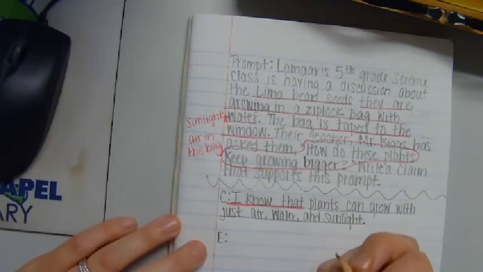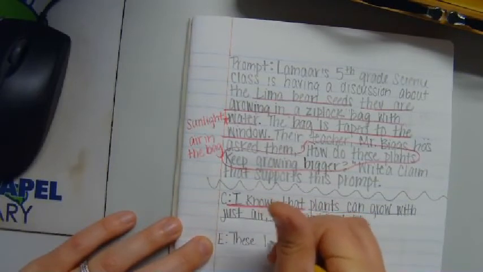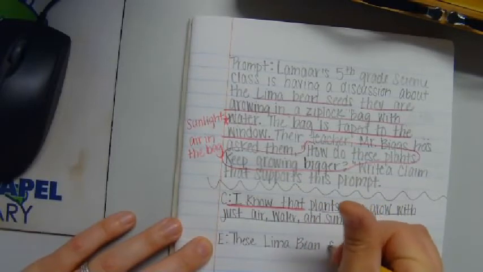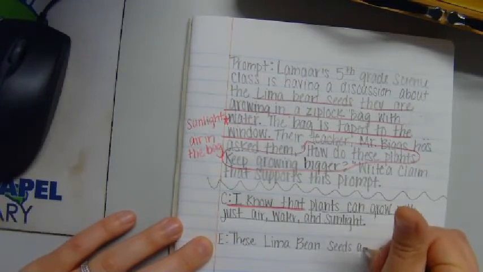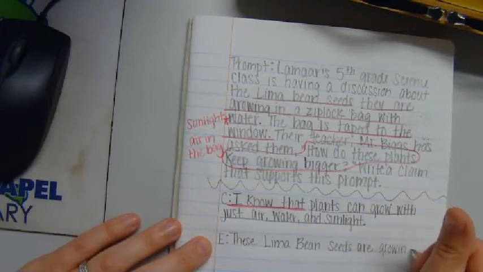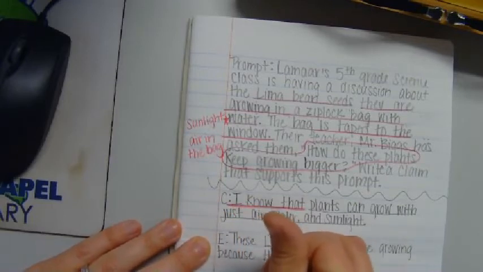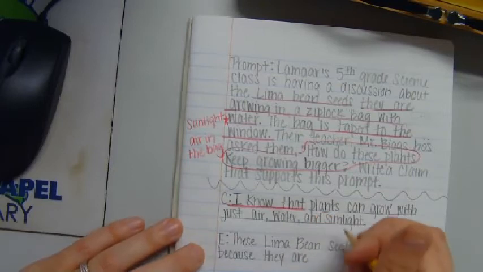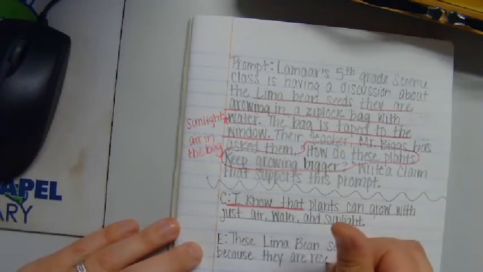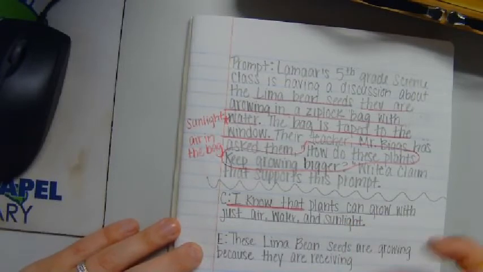So our evidence is these lima bean seeds are growing because they are receiving, I before E except after C. That doesn't look right.